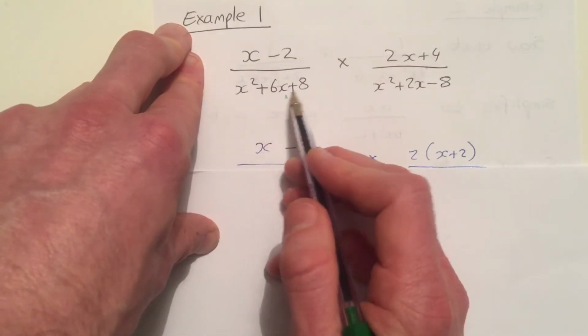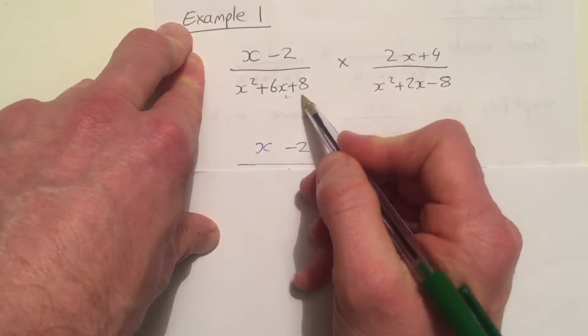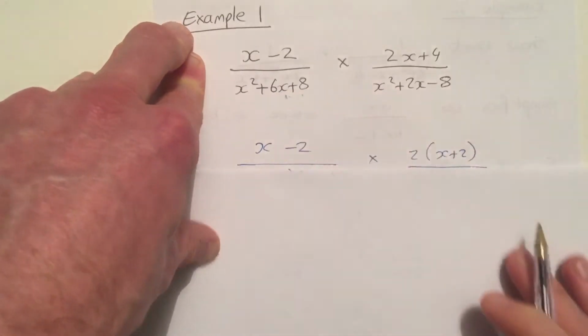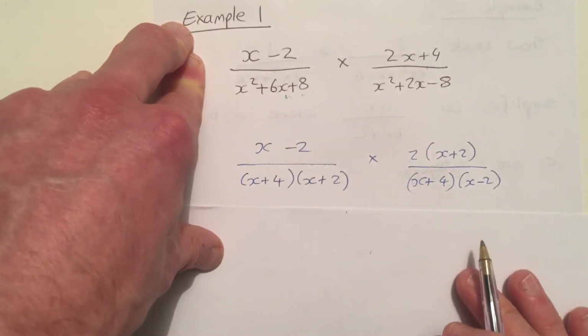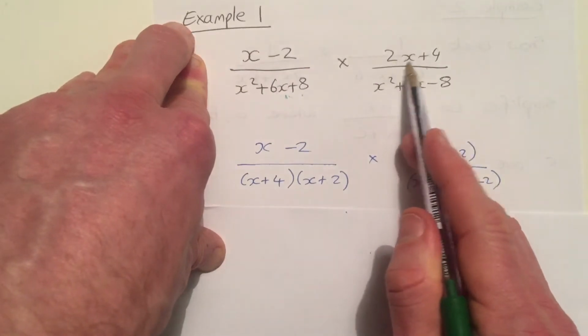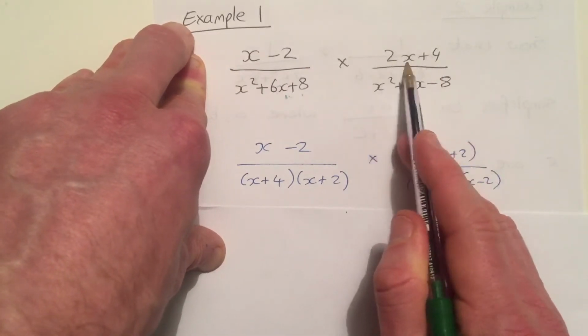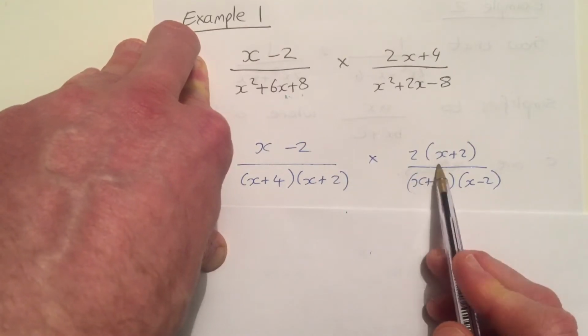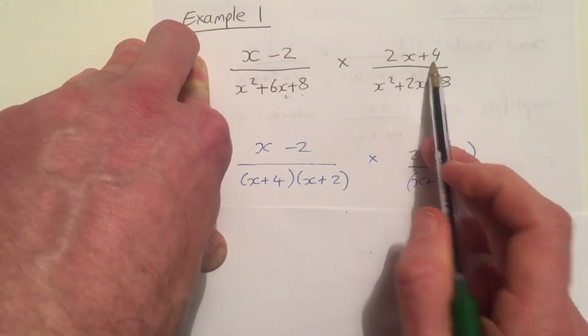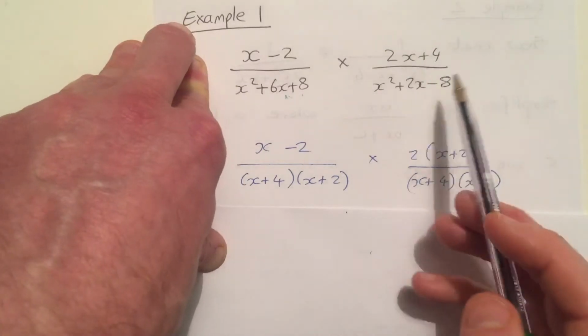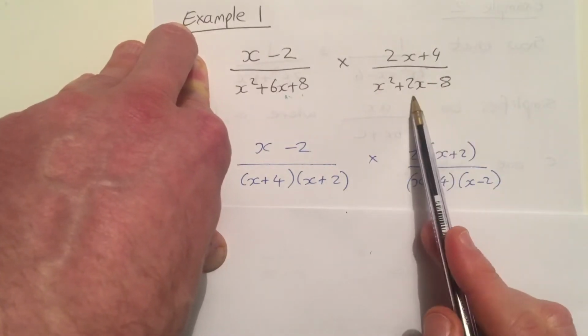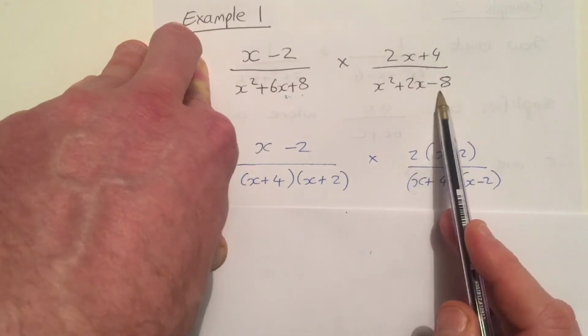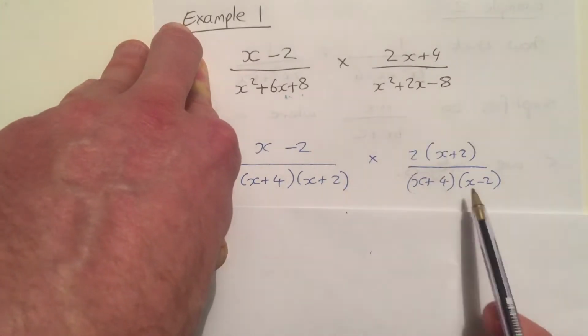The x squared plus 6x plus 8, two numbers that multiply to make 8, add up to make 6, 4 and 2. Over here, 2x plus 4, well 2 goes into both of those, so I can factorise 2 outside, 2 lots of x, 2 lots of 2. And two numbers that multiply to make minus 8 and add up to make 2, 4 and minus 2.